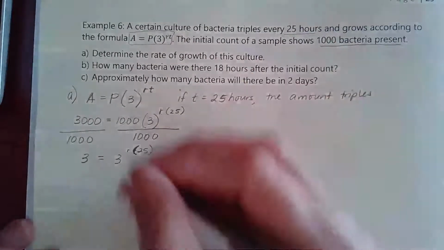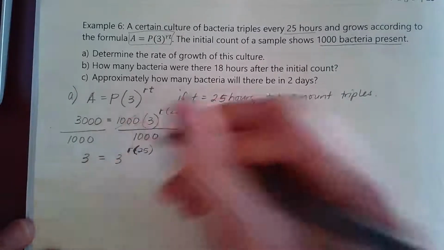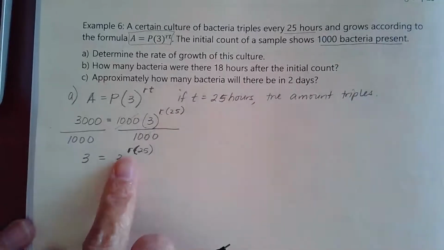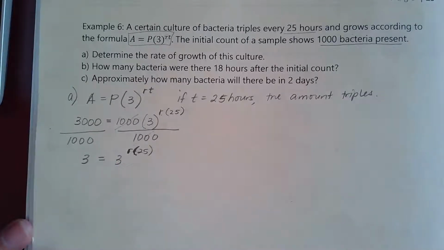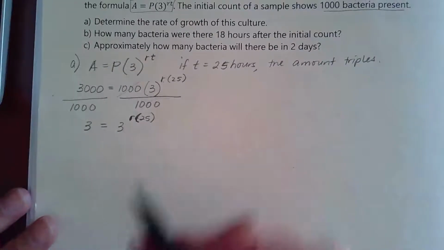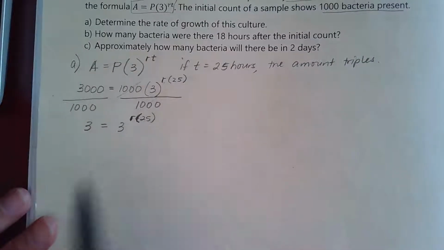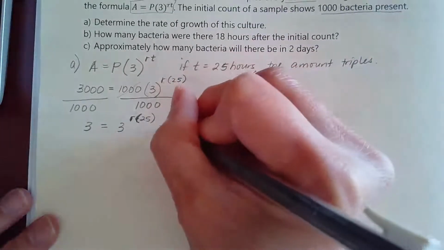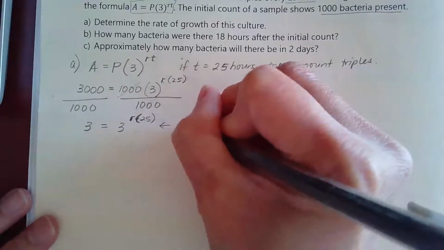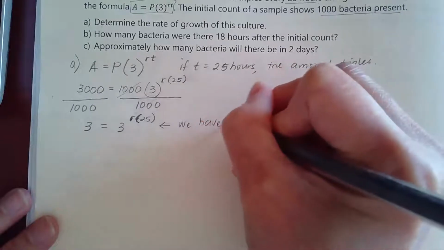There are probably different ways that we can solve this. We can solve this using the logarithm. We can solve this by just comparing exponents. Here we can see that we have the same base.